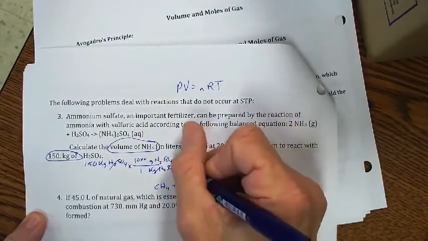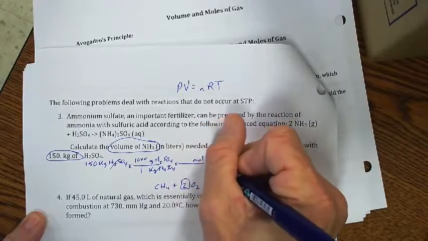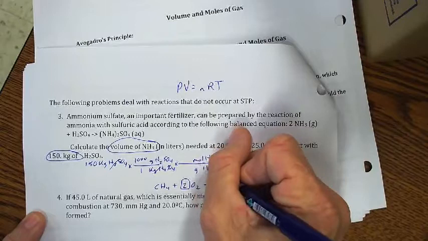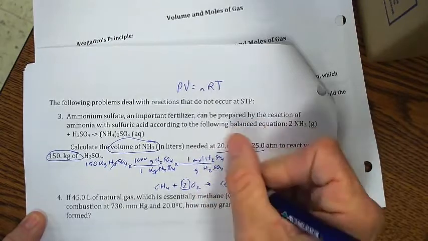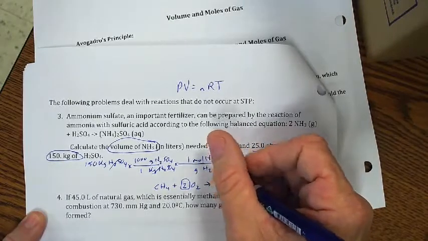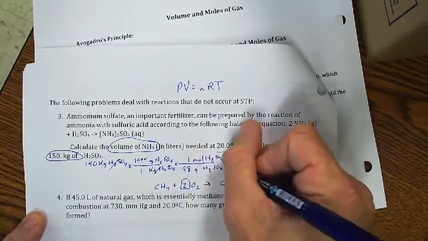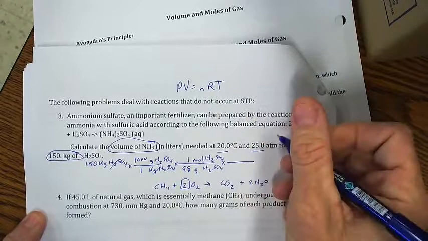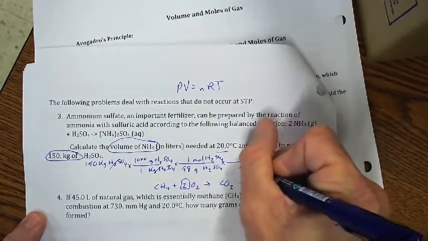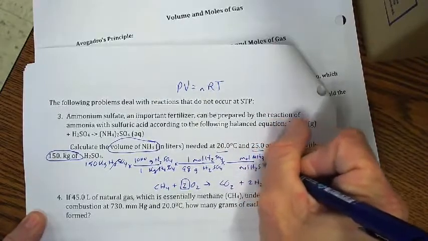So that'll get us to grams, and then we're going to go to moles of H2SO4 over grams of H2SO4. Again, that's 16 times 4 is 64, plus 32 plus 2 is 98. And then we're going to go to moles of NH3 over moles of H2SO4.